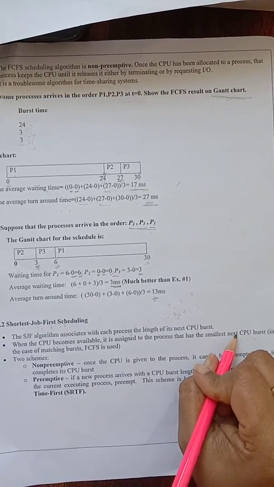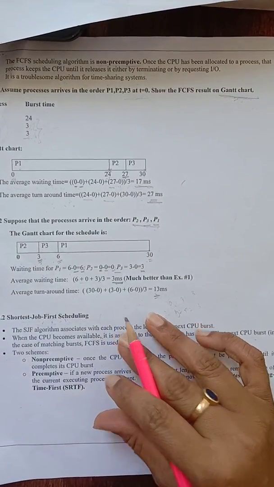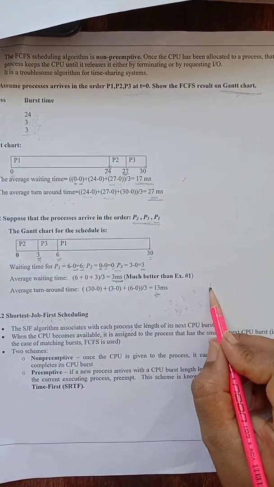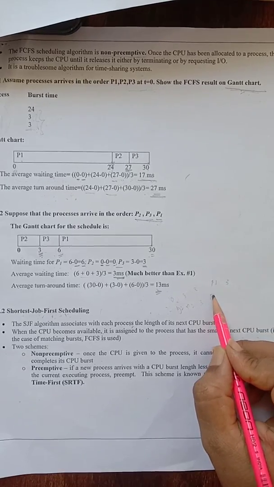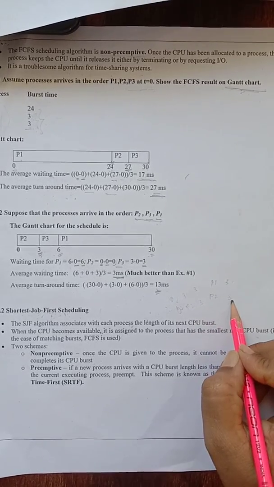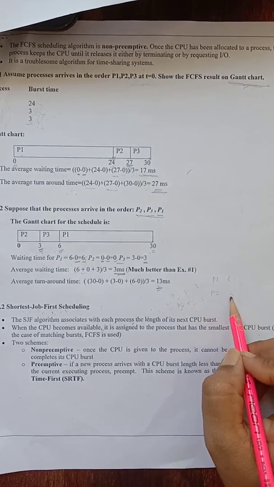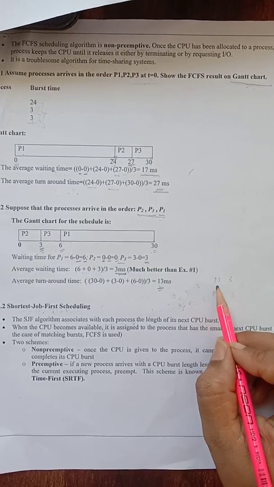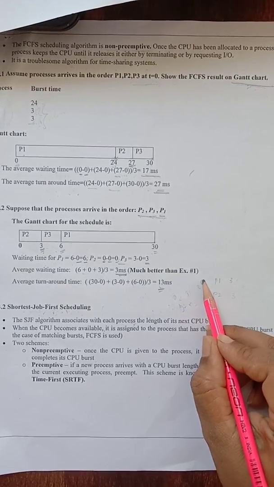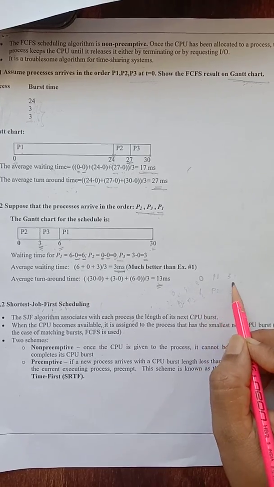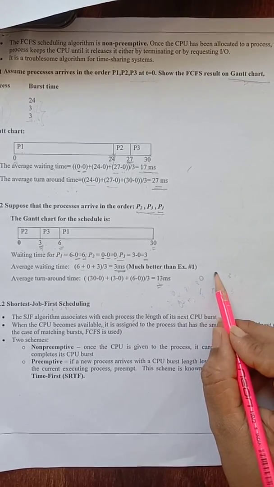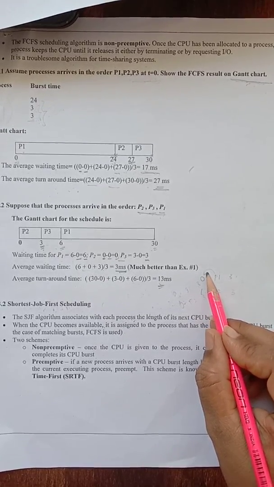Suppose the processes match in CPU burst time. Say assume P1 has 3 milliseconds, P2 has also 3 milliseconds. At that time, the CPU will be given to the process which has arrived first. Say assume P1 has arrived at 0, P2 has arrived at 1. In this case, the CPU will be given to P1 because it arrived early.